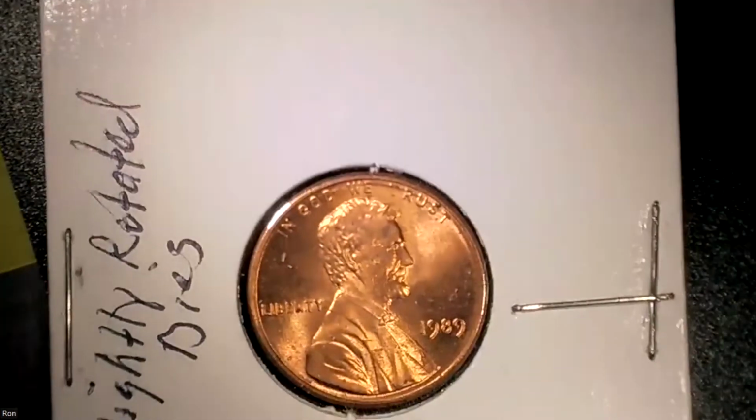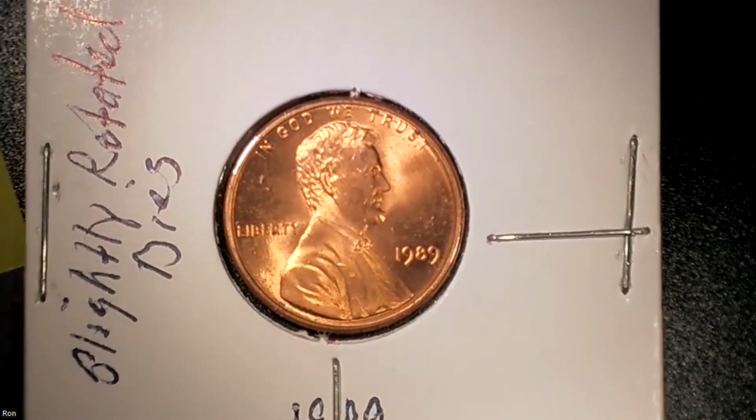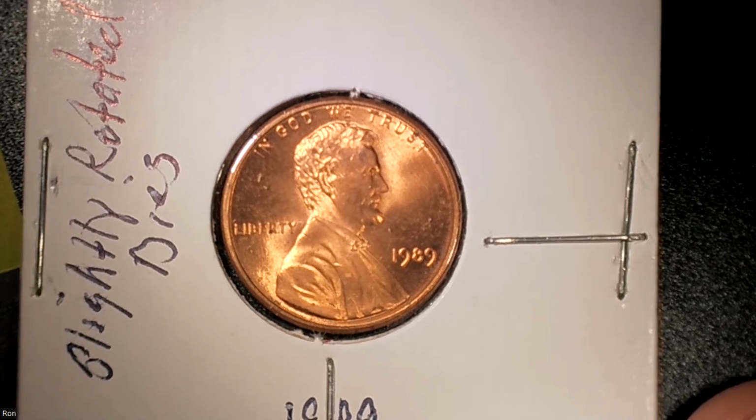Now I have another 1989, and I should have gone from the earliest to the latest coin, but it is what it is. The only reason I show this one is that I've got it annotated as slightly rotated. So it's 1989. You can see that the staples are pretty much spot on in terms of horizontal. Looks good.